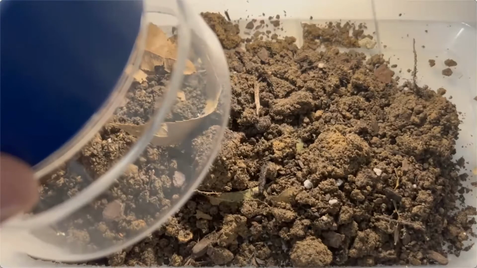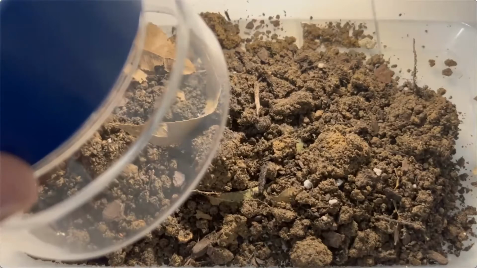All right, friends, let's see what soil is made out of. Let's see what we can find in soil.